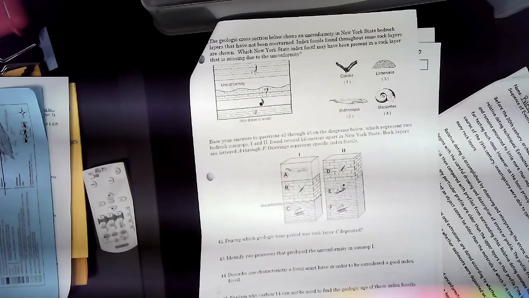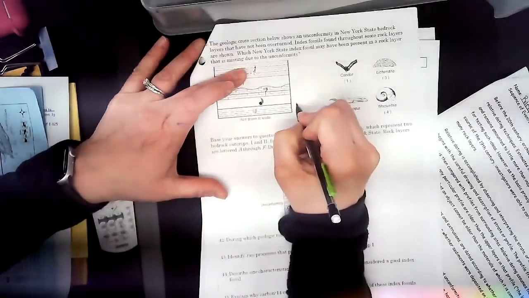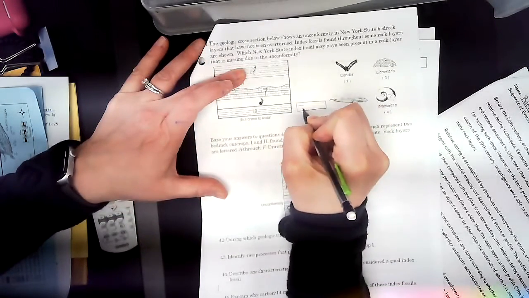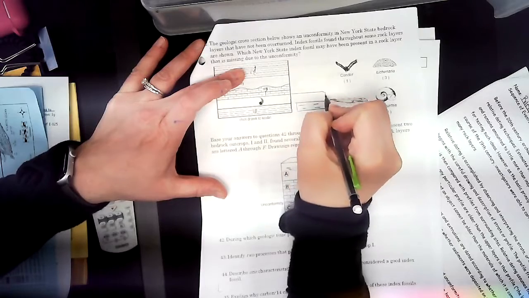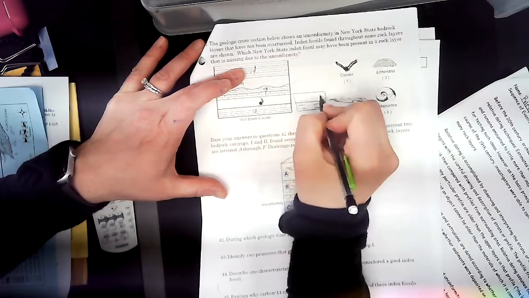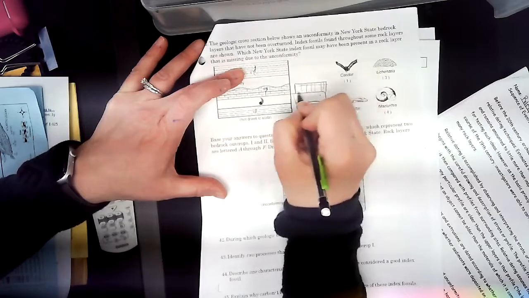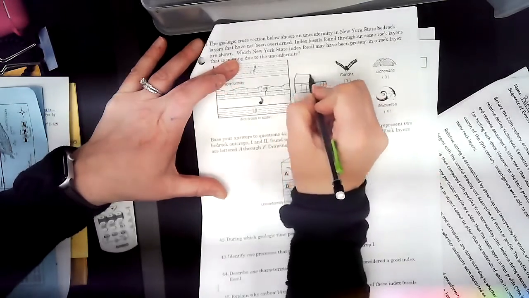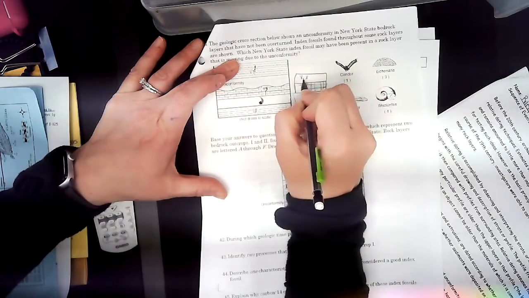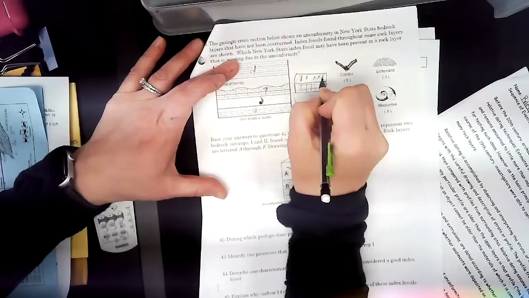So what would have happened, the best way I can describe an unconformity is we had this layer here. We had the layer on top of it with polka dots. We had a brick layer. And then on top of that was some unknown layer.